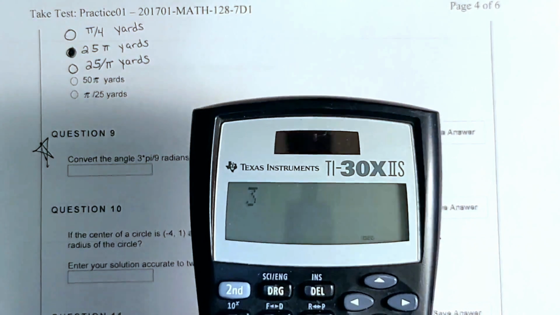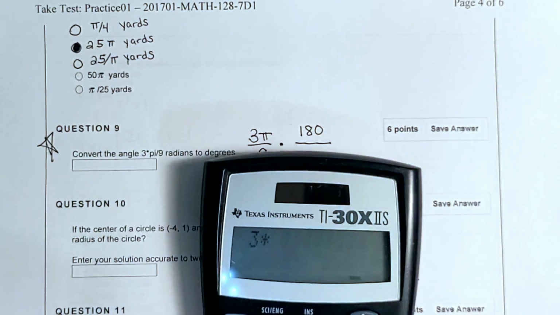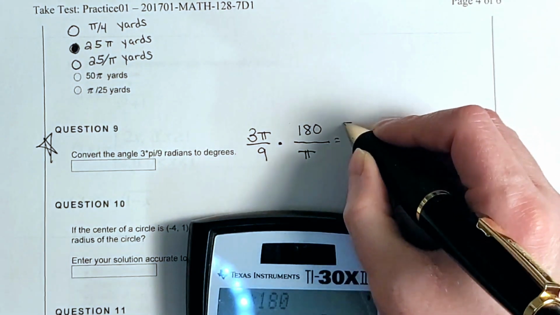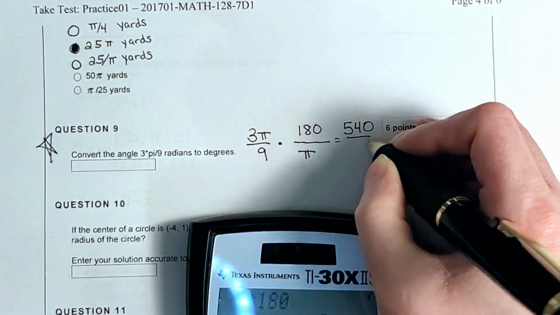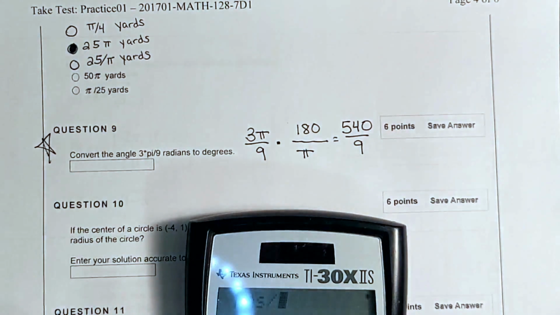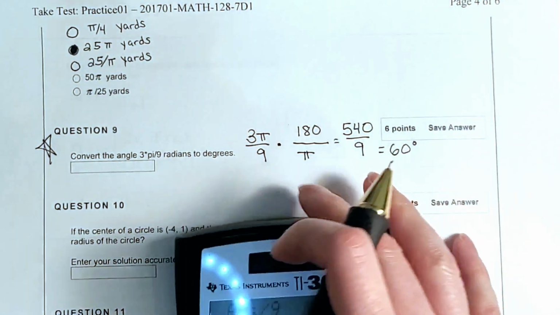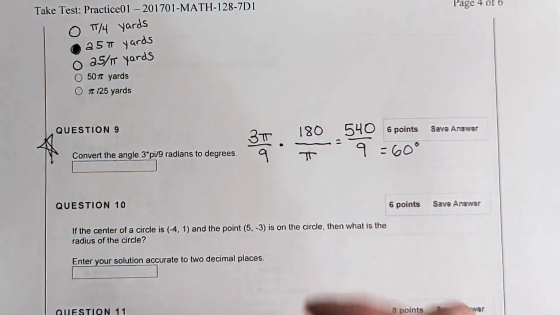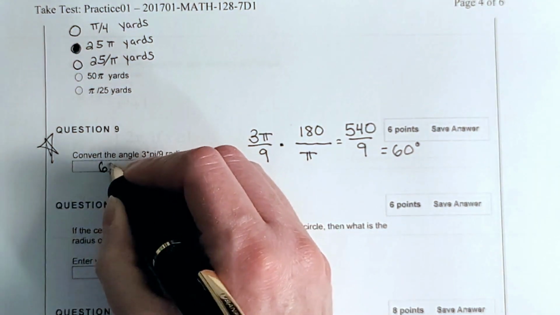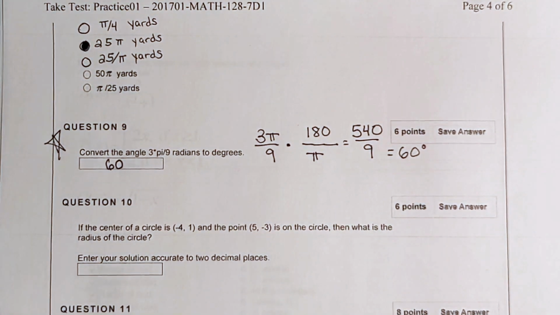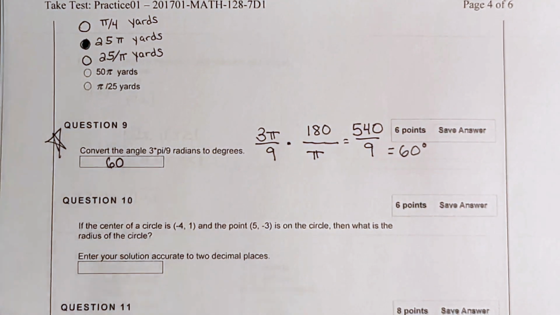So 3 times 180, that's 540 divided by 9. And it gives me my answer: 60 degrees. So you would put a 60 in there. And you don't put the degree sign or nothing in the test. You would literally just put the 60 in the blank.